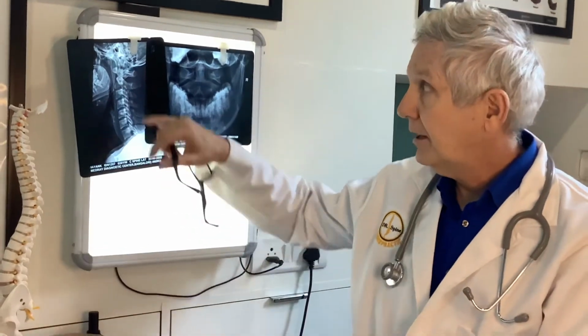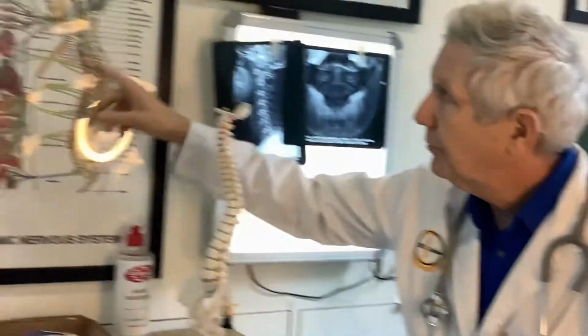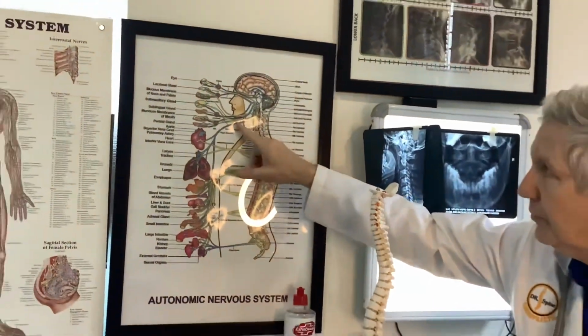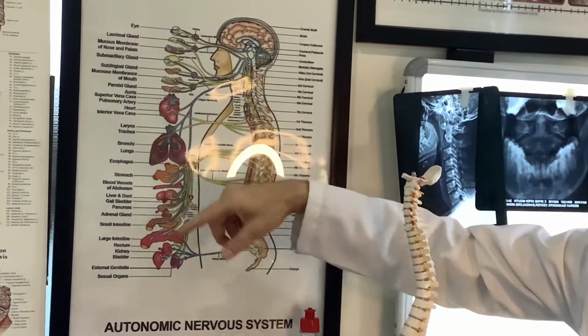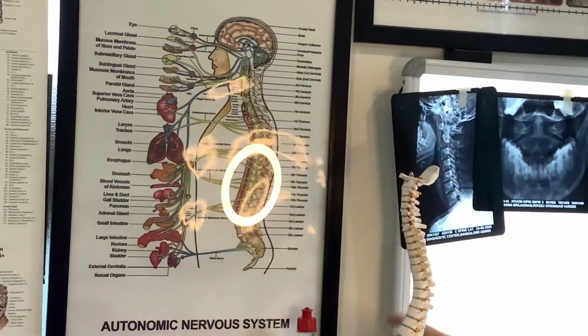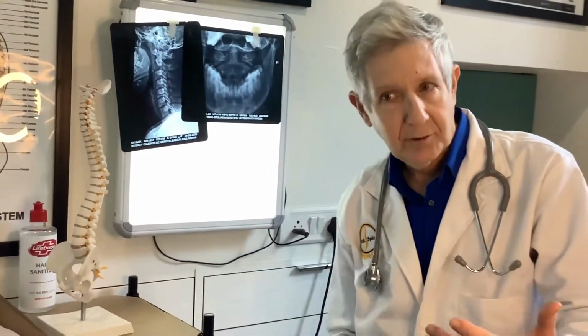C7 is very important for that, as is the atlas, because the atlas also affects this nerve called the vagus nerve, which goes down and affects just about every organ in your body. And that particularly is associated with the first cervical vertebra. So you see there are a lot of things that can happen in your cervical spine that as a chiropractor I can help you resolve. I can work with you, get you back to a state of normal where there's no pain, very little symptoms if any, and help you get back to the road of health.